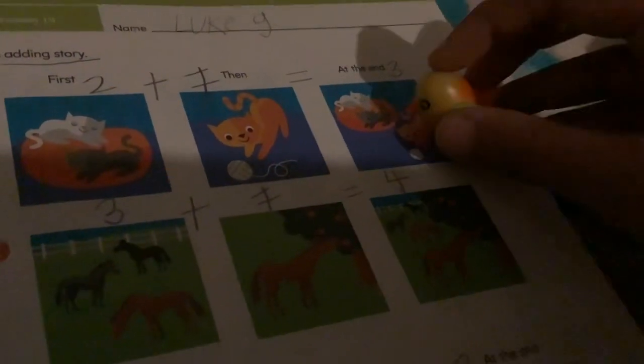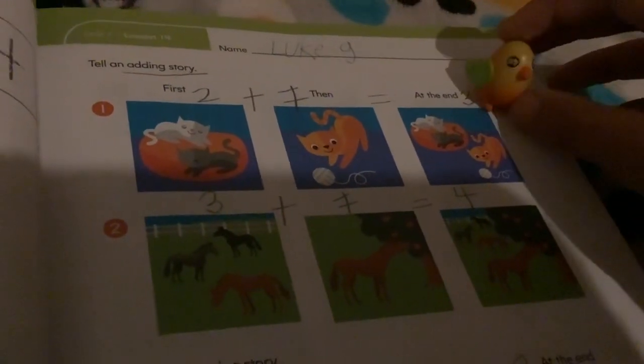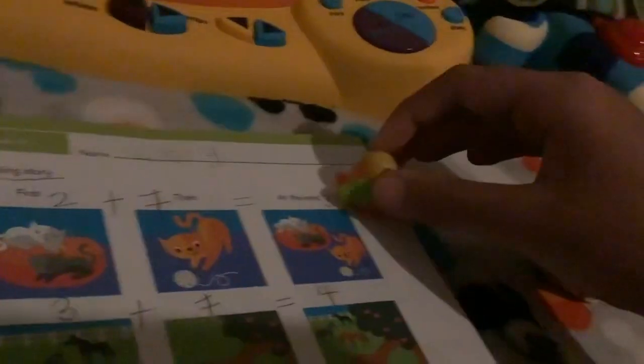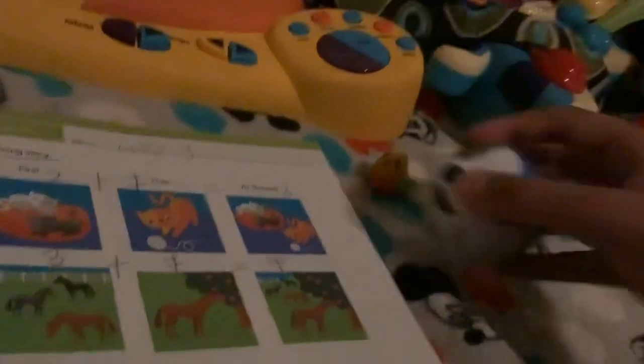So, first, then, and at the end are good words to know if you want to tell a story properly. The first part of the story, you always have to say first. Next part is then. Last part is at the end. Okay, I'll tell the story. So first, 2 kittens sleep in a rug. Then, 1 kitten decides to join them and is playing a ball of yarn. At the end, there are 3 kittens all together in the household.